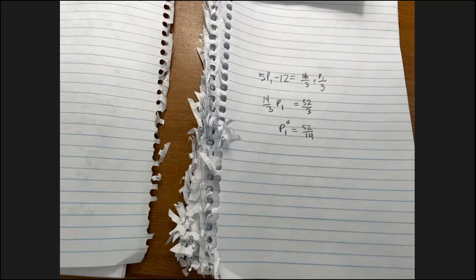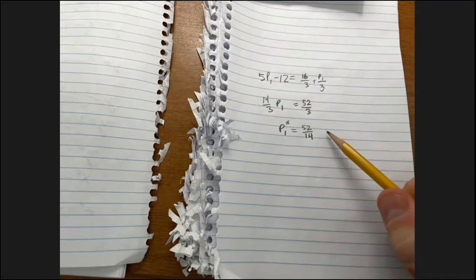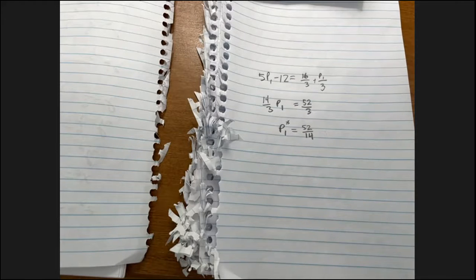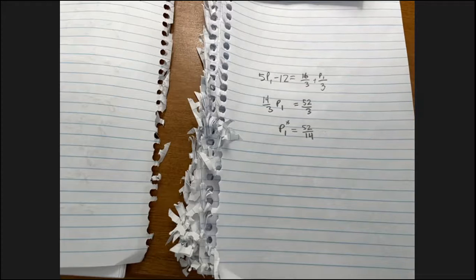Given that I made the error in writing it down, once the error is corrected, this method does work. You keep eliminating things until you get down to P1, and you should get the answer 52 over 14. I see some of you are working it out on your own, and you're also getting 52 over 14. Good.